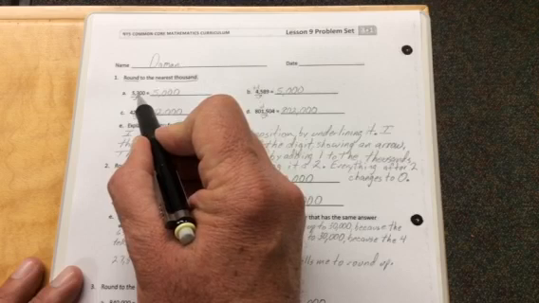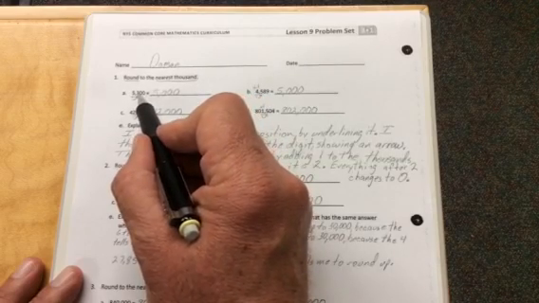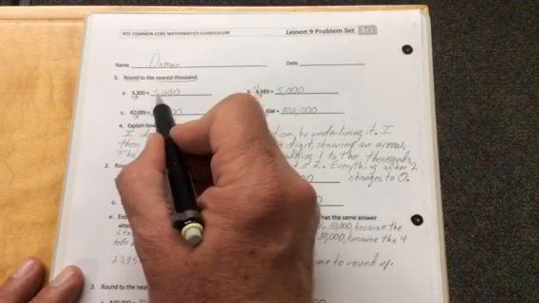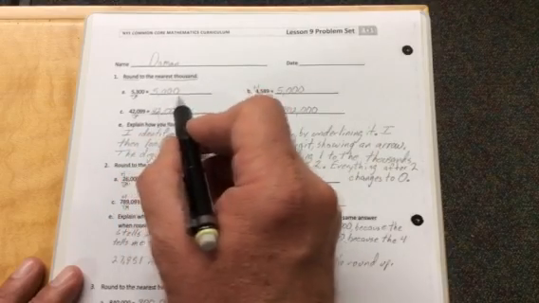If it's 0 through 4, we round down. If it's 5 through 9, we round up. In this case, it's a 3, so we round down. The 5 stays the same, but the other numbers round down to zeros, making it 5,000.